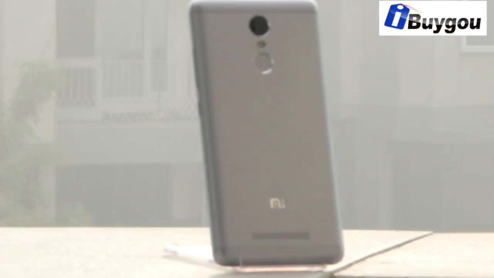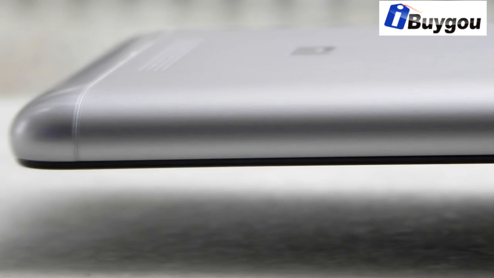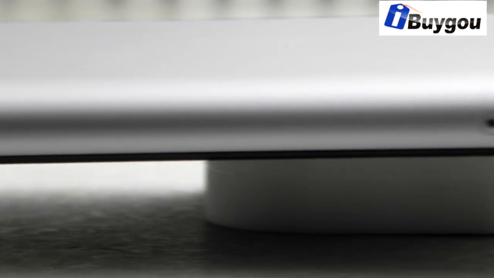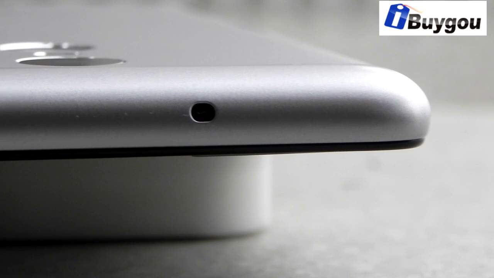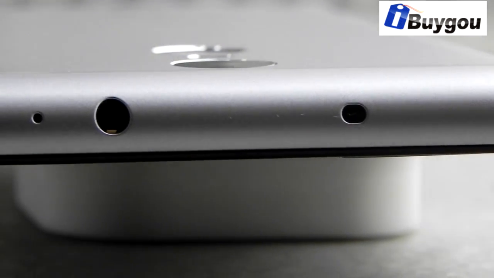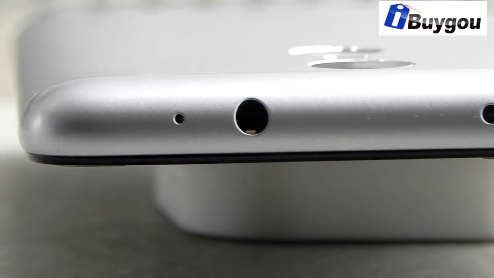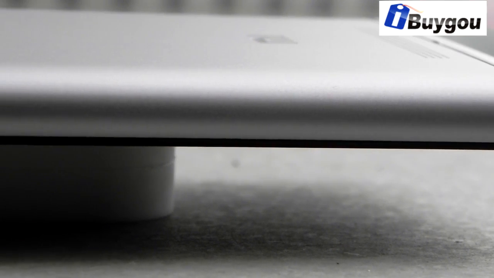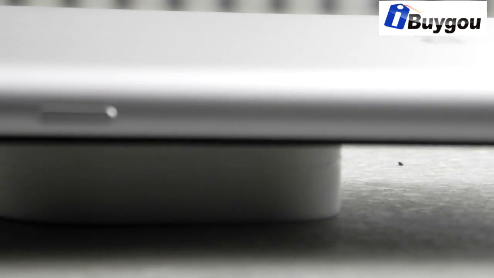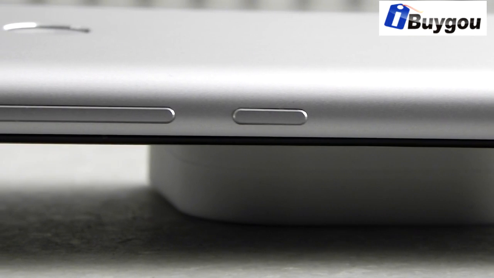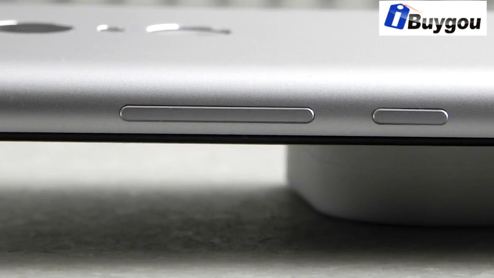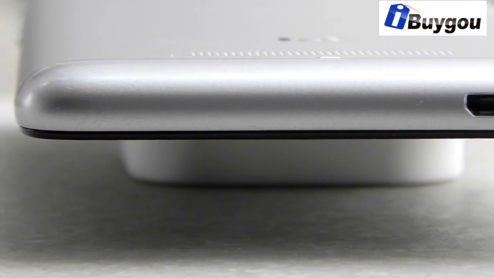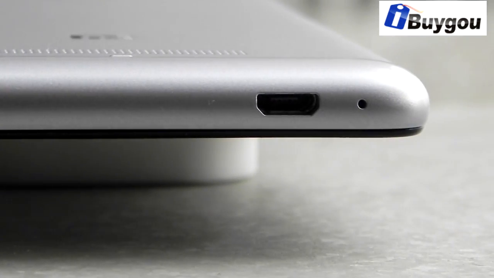So in the physical overview of the phone, we can see that on the left of the phone we have a dual SIM card slot and nothing else. At the top of the phone, there is an IR blaster with the 3.5mm headphone jack and the secondary noise cancelling microphone. On the right of the phone, there are the button configurations, the power on off button and the volume rockers, and nothing else. The button configuration has always been the same for Xiaomi phones. And at the bottom of the phone, we see the micro USB port with the primary microphone.